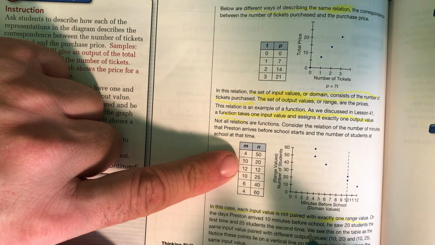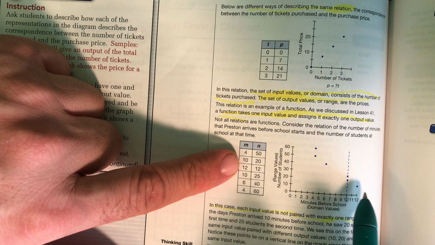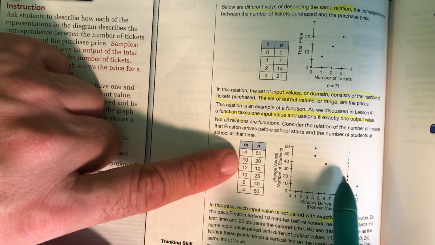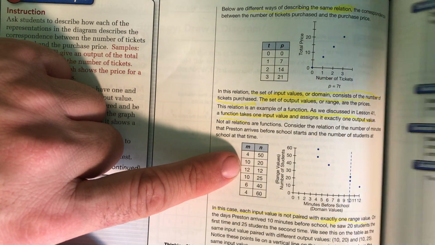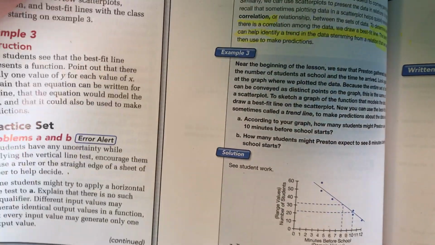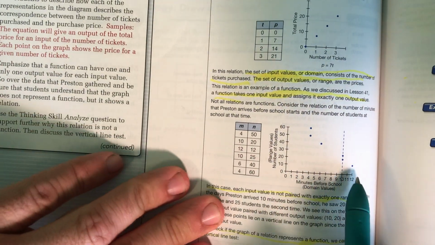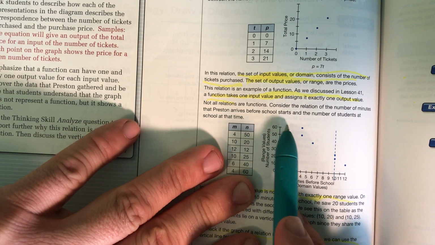So you're looking at this graph. A line of best fit usually goes through or tries to go through all these points. Obviously it told you to draw the scatter plot. 10 minutes before school, Preston might exactly see 23 kids in school. Well, you'd go over to your graph, and I'll leave that scatter plot up here. So you would have created or looked at the scatter plot. Your line of best fit would go right about through here.